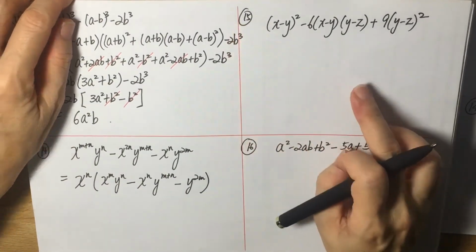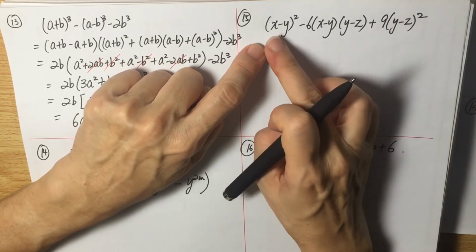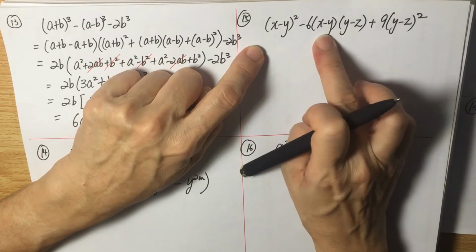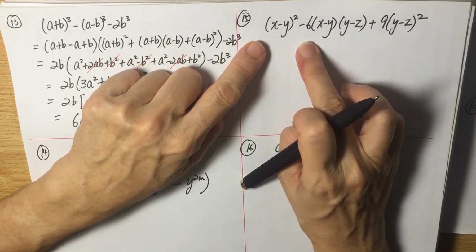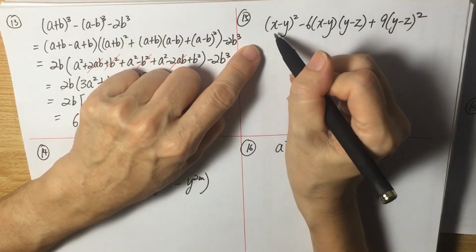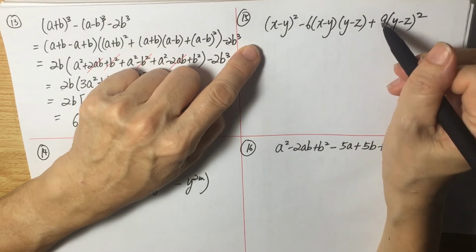Question 15. This one looks like quadratic equation. Square of this, and the middle term is the product of the two. So it is actually a perfect square. Okay, it's a perfect square. Can you see this is x minus y squared? This is y minus z and a 3.